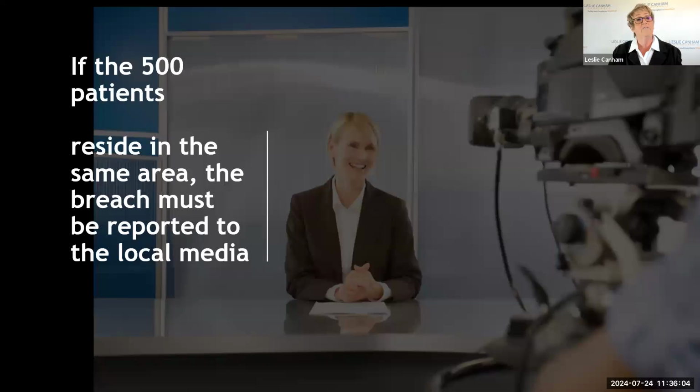If those same 500 patients reside in the same geographic area, the breach must be reported and announced on local media, whether it's a television spot, a newspaper ad, a magazine, a radio spot, things like that. The word has to get out, and that can be reputationally harmful for a dental practice to have to announce that they have had their dental records compromised.